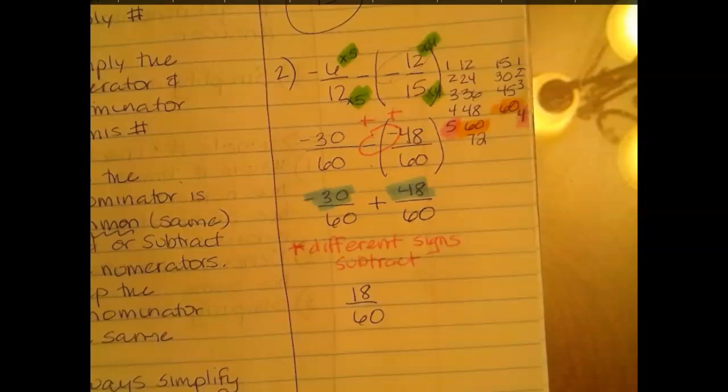So let's see. I checked the lower number, 18. I'm going to use numbers that go into 18 and check to see if they go into 60. 2 does, but I want the highest number possible. So 3 will go into 18, yes, and it will also go into 60. 4 won't, 5 will not go into 18. 6 will go into 18 3 times, and 6 will go into 60 10 times. 9 will go into 18, but 9 won't go into 60. 18 will go into 18, but it will not go into 60. So I found my number is going to be 6.